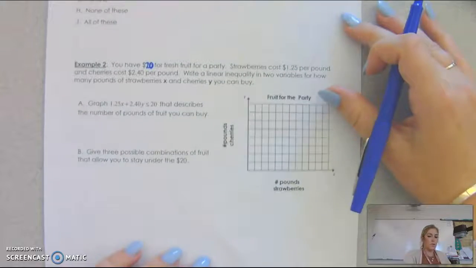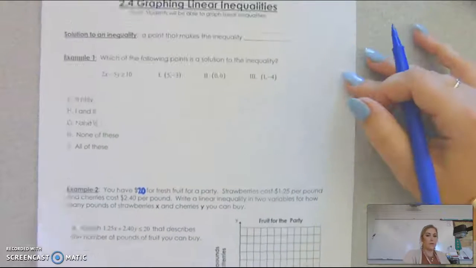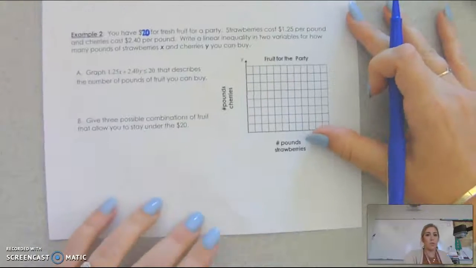Hi guys, so this is 2.4 video graphing linear inequalities. I'm just going to do example 2.